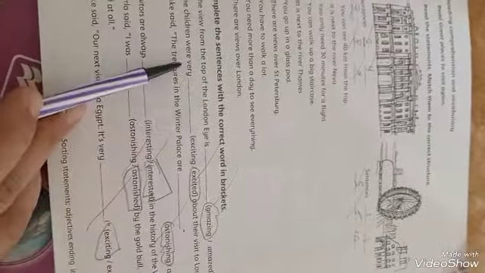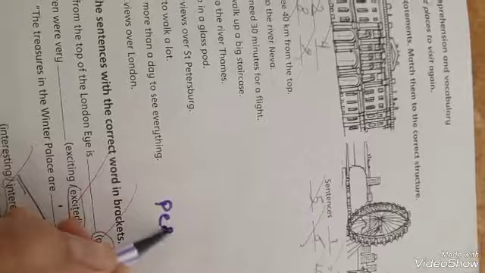Take care. Go with me to unit 4. Here, unit 4. As I told you, when we describe something, we add ing. When we describe people, we add ed. Is it people? ed.